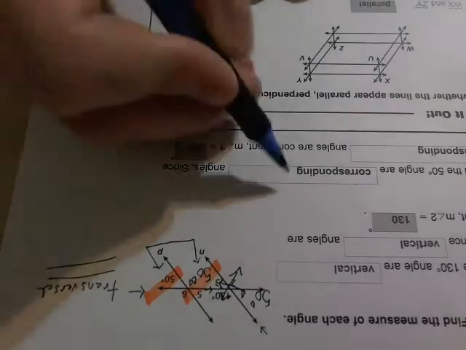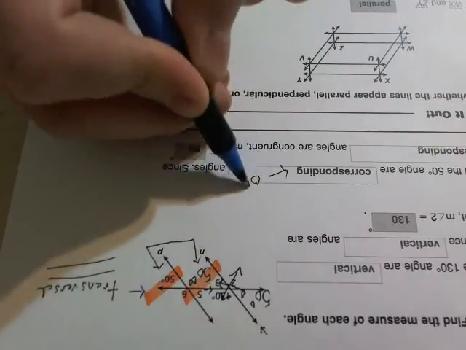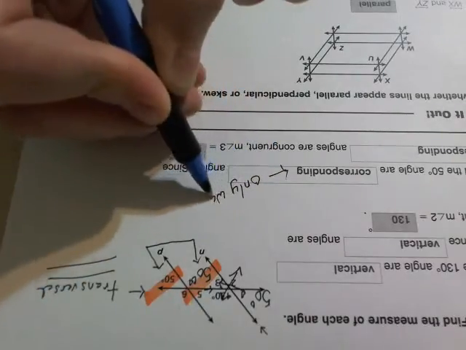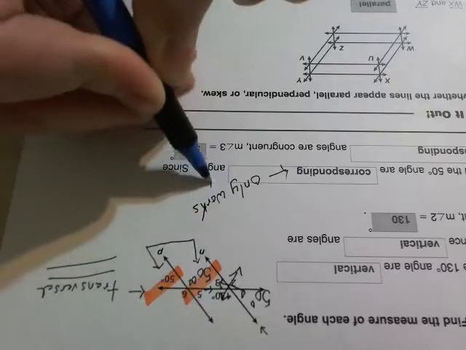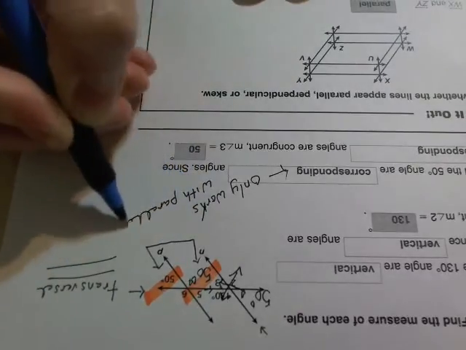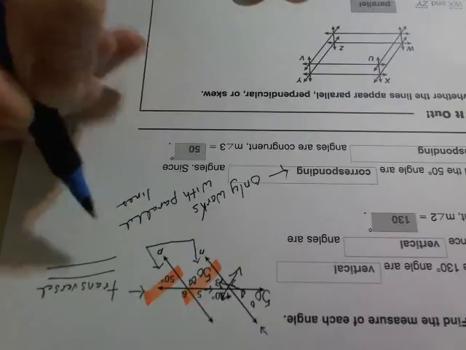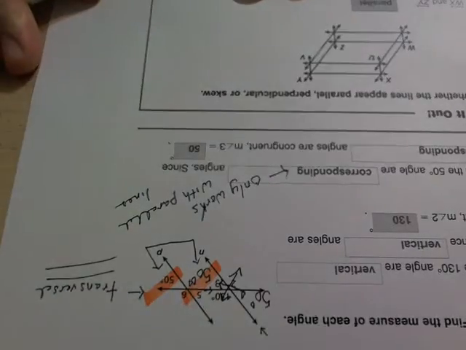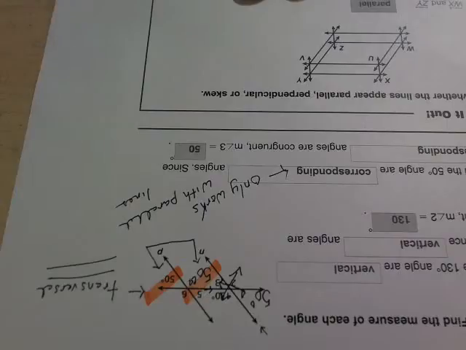Now the idea of corresponding only works with parallel lines. You can get the idea of angles being next to each other to work all the time. You can get the idea of angles adding up to make a line all the time, if they happen to make a line. But the idea of corresponding only works if you have parallel lines.